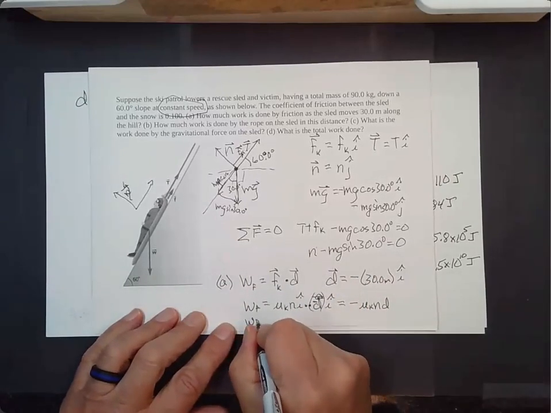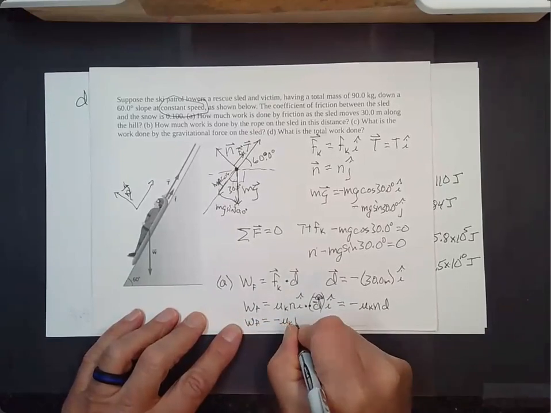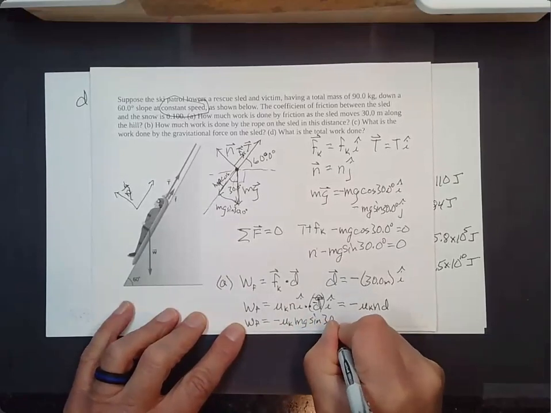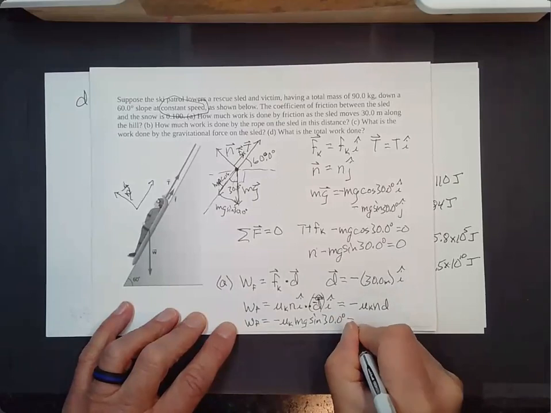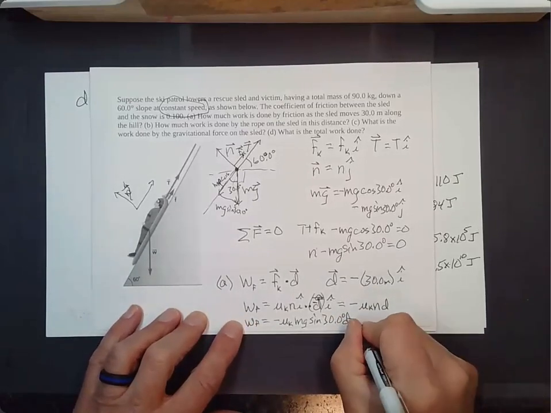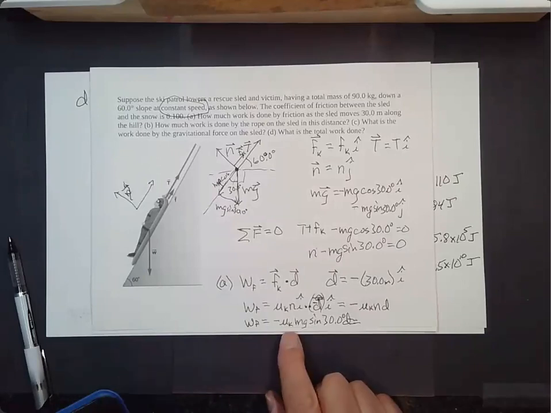So the work done by friction in this case will be minus mu sub K mg sine 30.0 degrees, and D, 30 meters there. So plugging all those numbers in, I don't know what we're going to get. Mu sub K was 0.1.